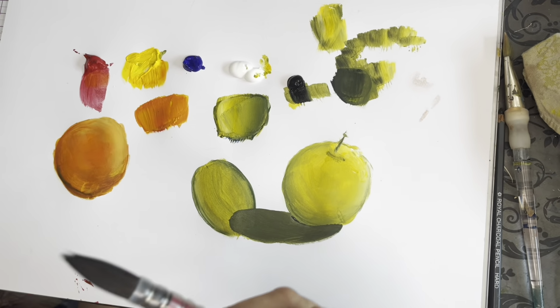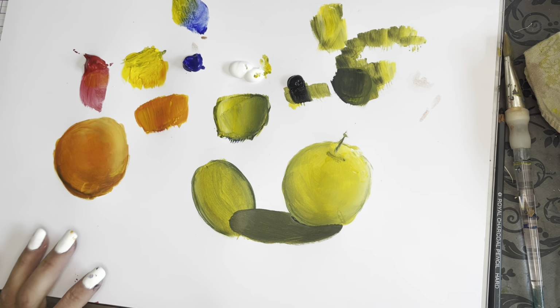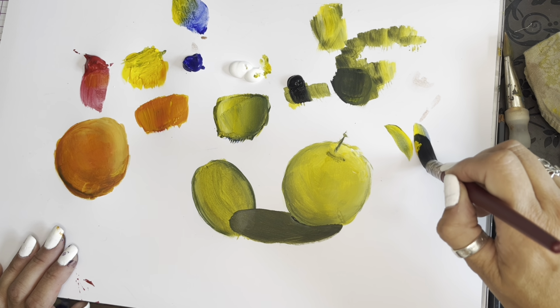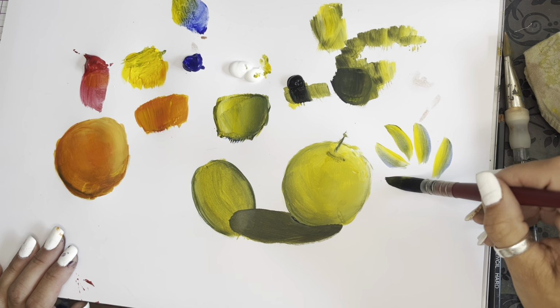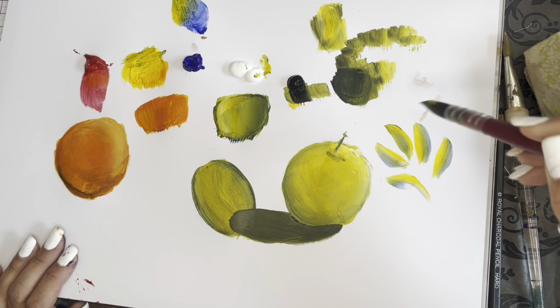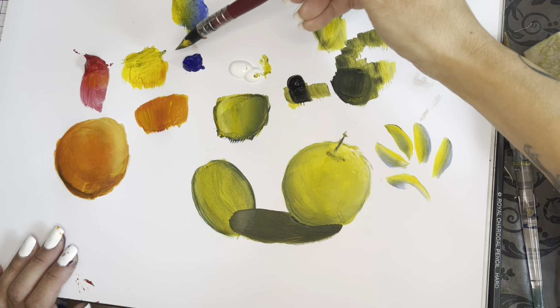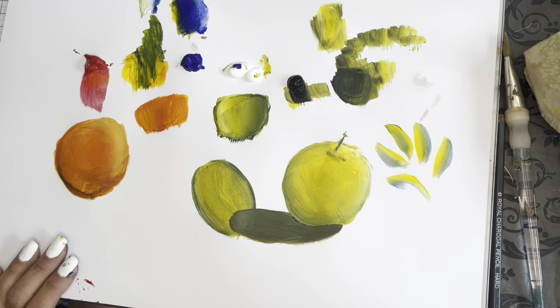So we'll pull out some blue and pull out some more yellow. Okay, and I'm going to show you with this shape brush you can get leaf shapes. There's still a bit of blue on that. You can twist it, get some water. There's not much of that left now. Put a bit of white in it. That's better. Right.